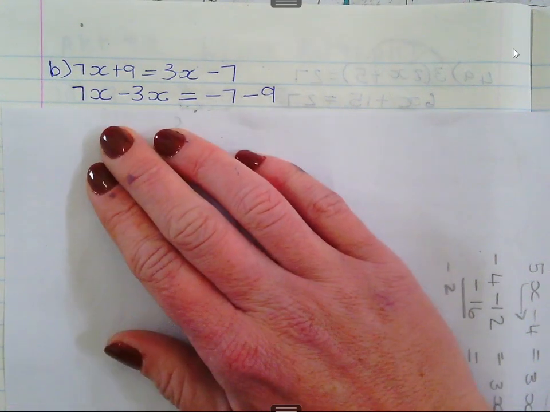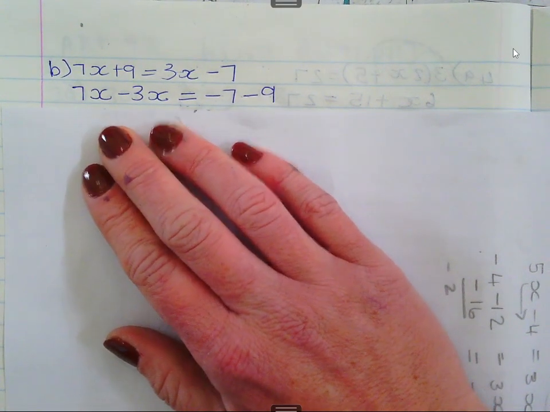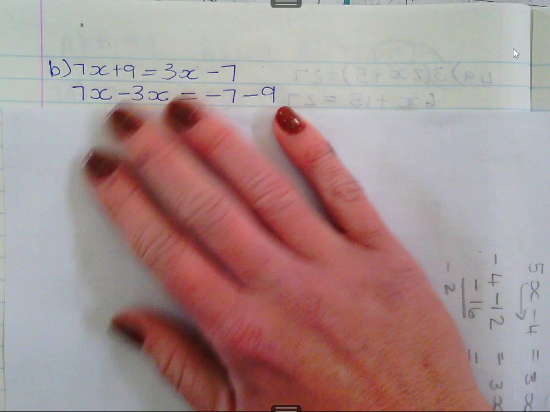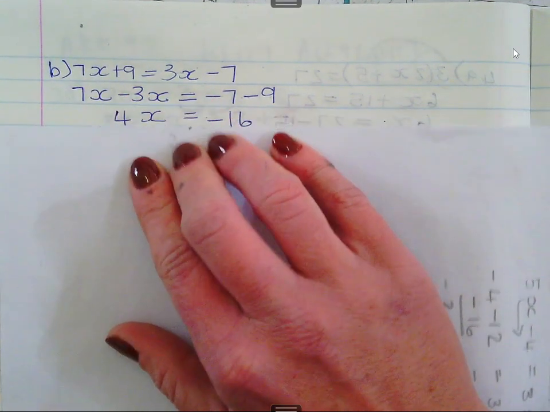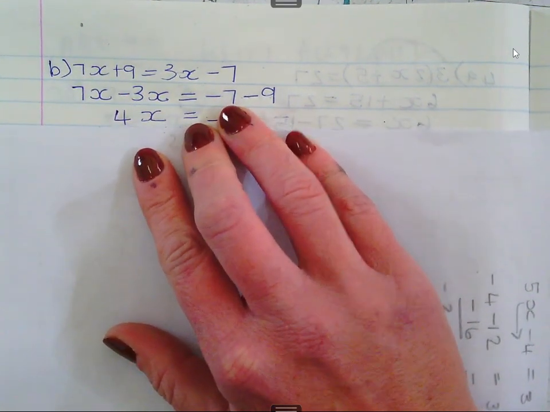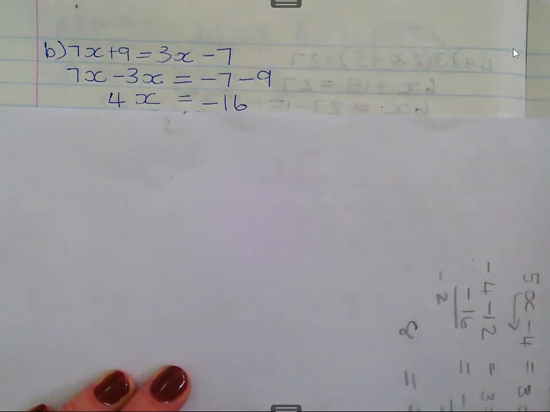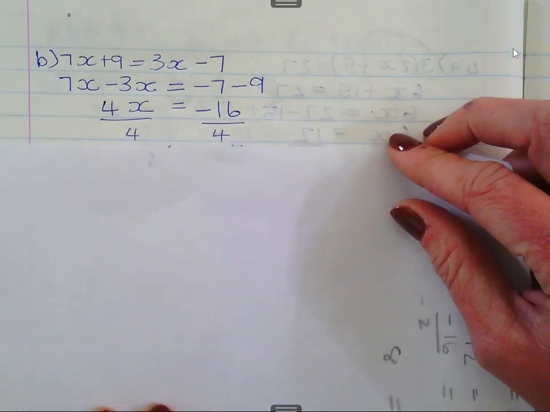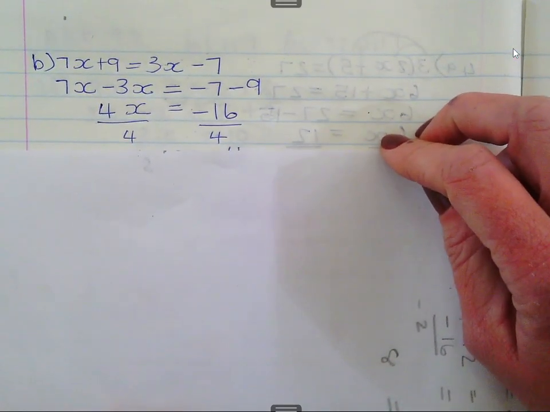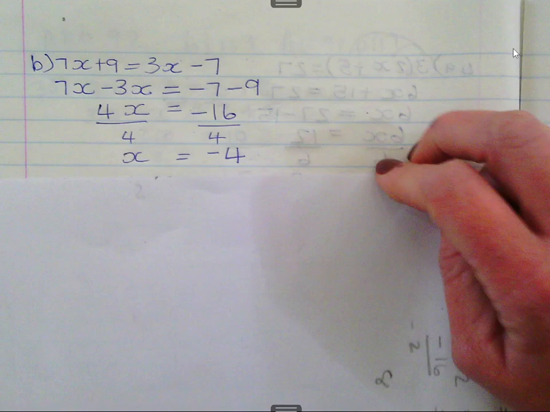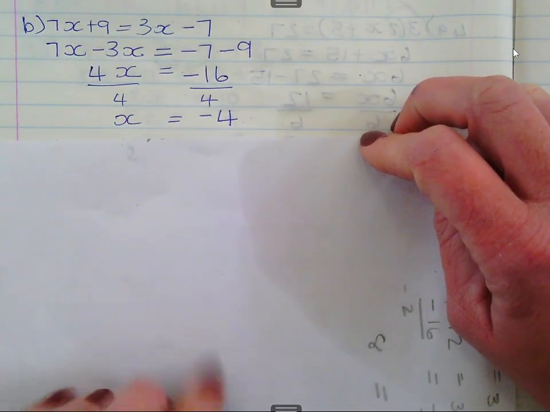Okay, Mbali, what's 7x minus 3x? What's minus 9 minus 7? Negative 16, that's correct. How do I get the 4 alone now? Divide both by 4 and then your answer is going to be? Thank you. That's the way I want it to go.